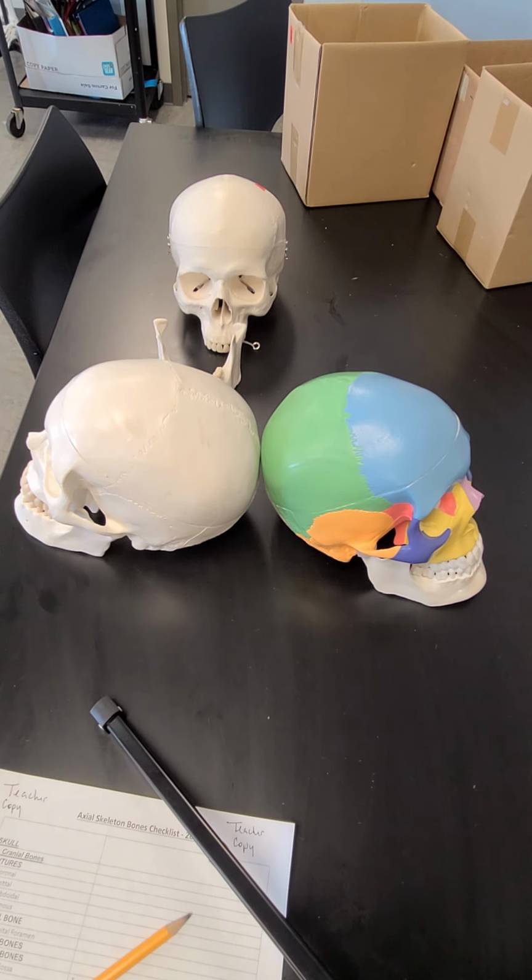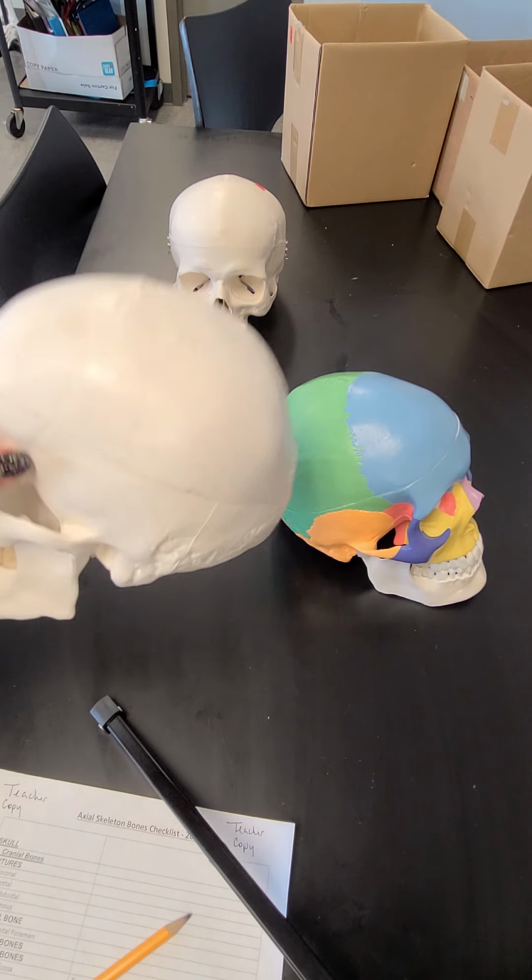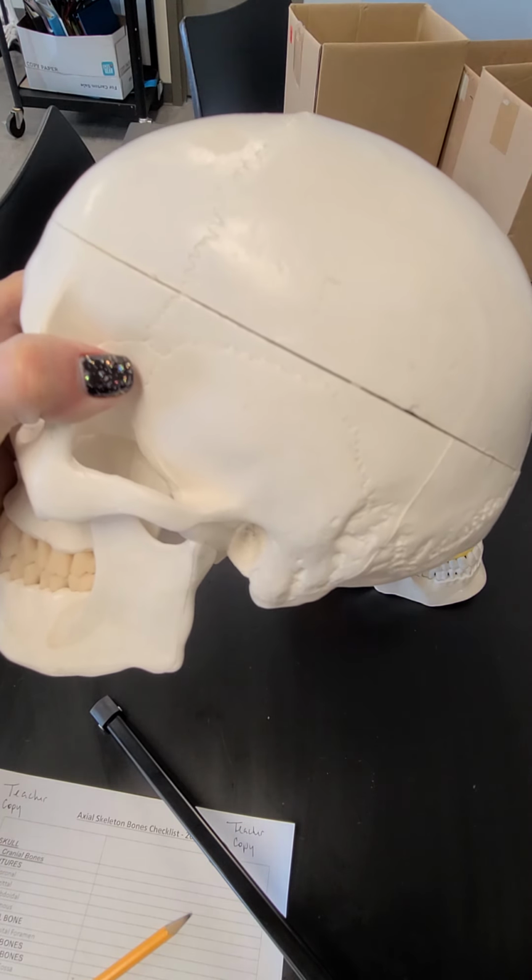Okay, so close up in a picture, hopefully if I pull this up, you should be able to see those suture lines.